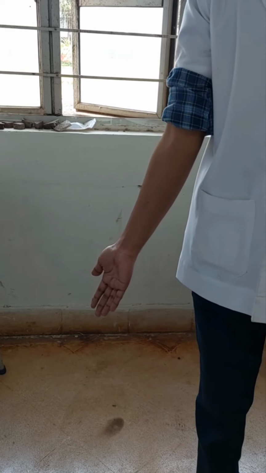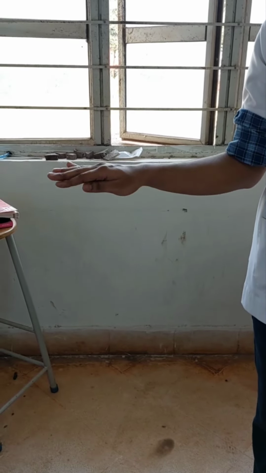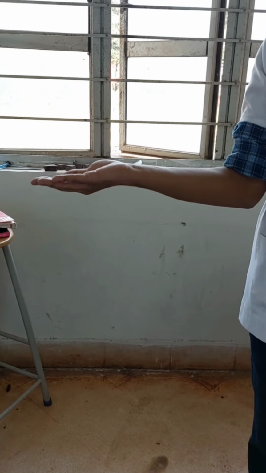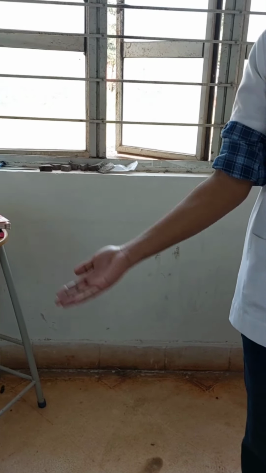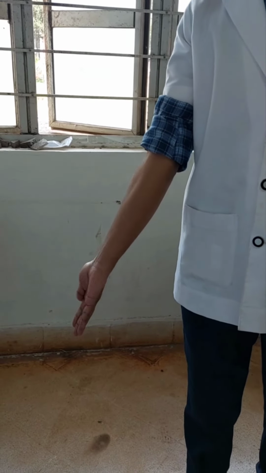The range of supination: in the flexed elbow, the forearm can be supinated from 140 to 150 degrees. In an extended elbow, it can be supinated to a total of 360 degrees.